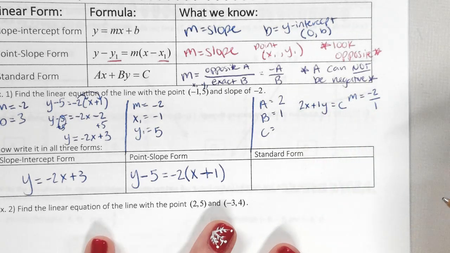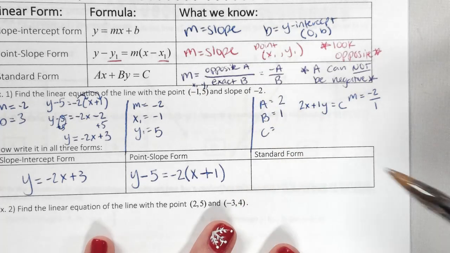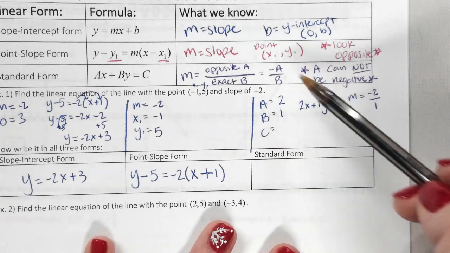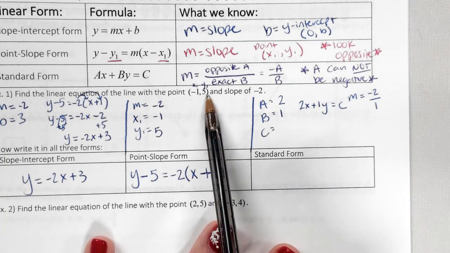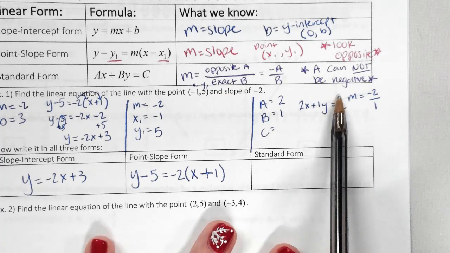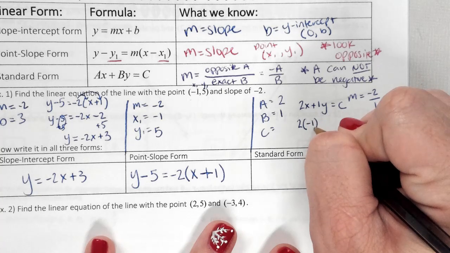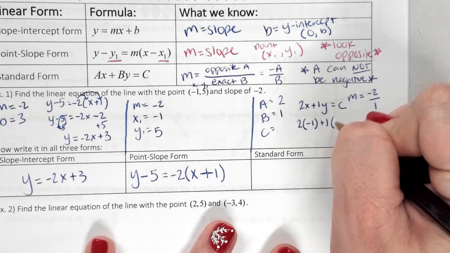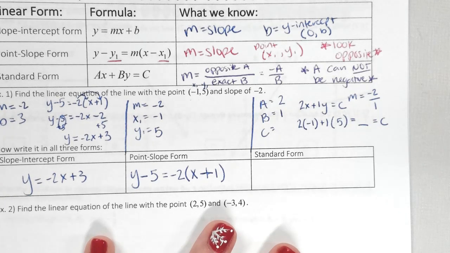That's the problem. And c doesn't tell us anything for our graphs or anything, so we have to use what we know. Well, don't we have a point? Isn't that x and y? Can I plug that in as x and y to find c? Yeah, so that's what I'm going to do. So I have 2 parentheses -1 plus 1 parentheses 5. And whatever that equals is my c value.